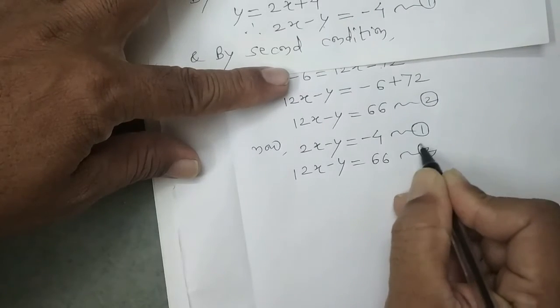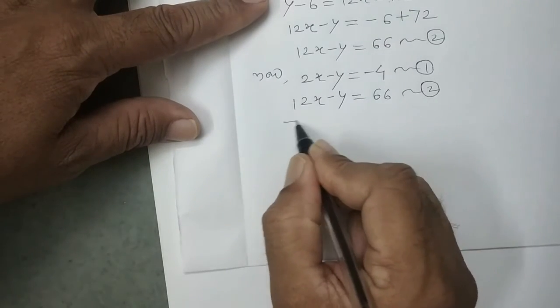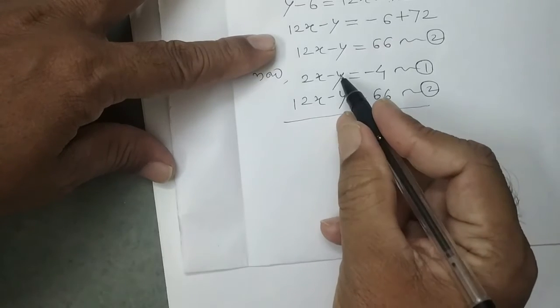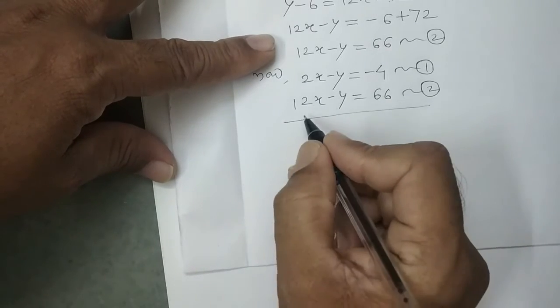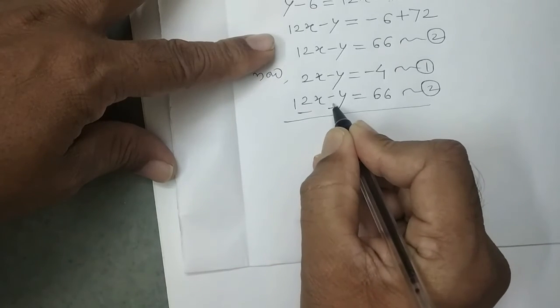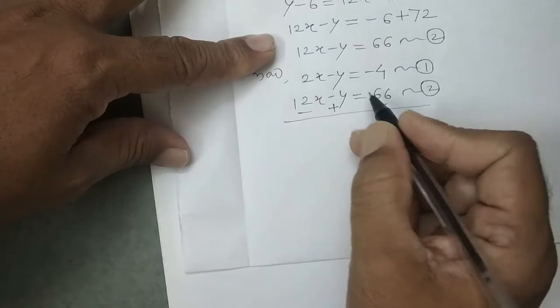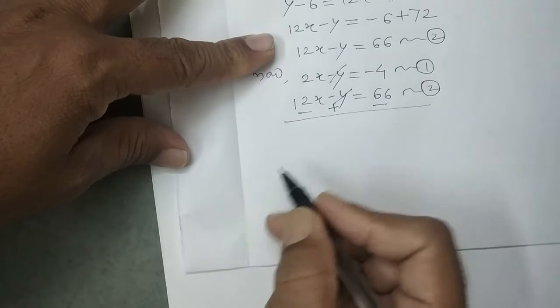Here the coefficients of y are equal and their signs are also equal, therefore taking subtraction, minus y plus y gets cancelled.